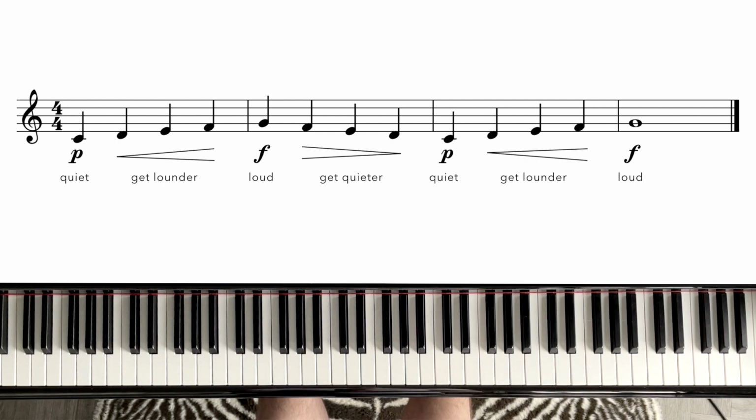So I hope this little example managed to demonstrate the basics of dynamics, how certain values are static or the same for the whole section, and other values are transitional. They get louder and quieter little by little. Make sure to memorize the dynamics marks or signs, and hopefully now you can add another dimension to your performances and make them even more interesting by shading the loudness.